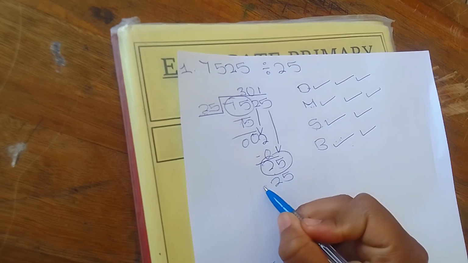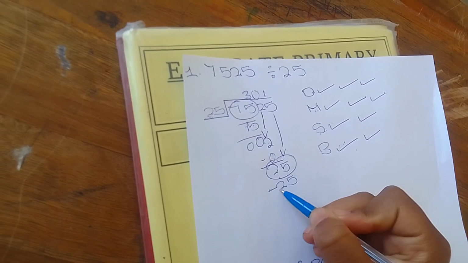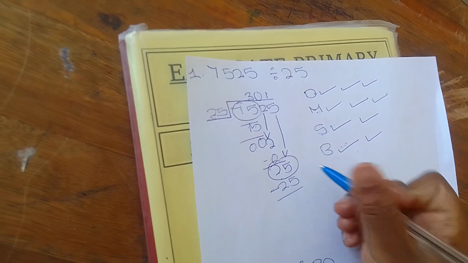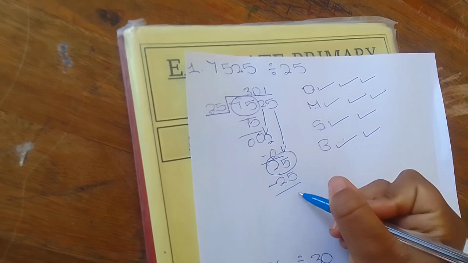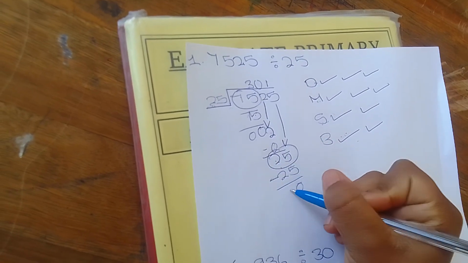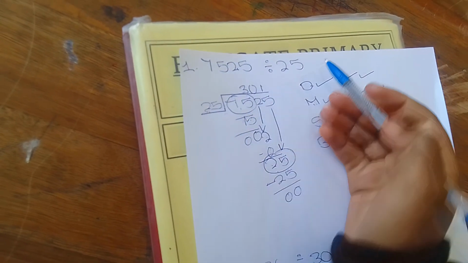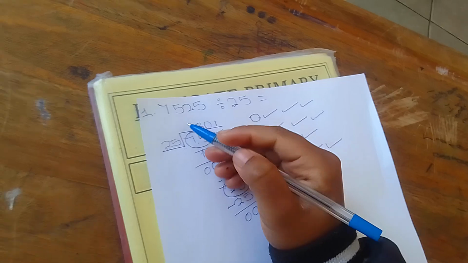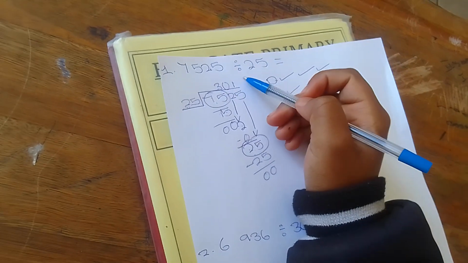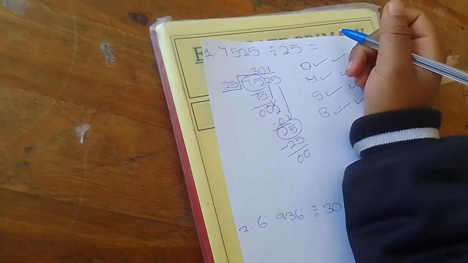Now you're going to go to subtraction. You're going to say 25 minus 25, 5 minus 5, 0, 2 minus 2, 0. You are done with that. Now the above numbers are your answers. So you're going to say 7,525 divided by 25 is equal to 301.